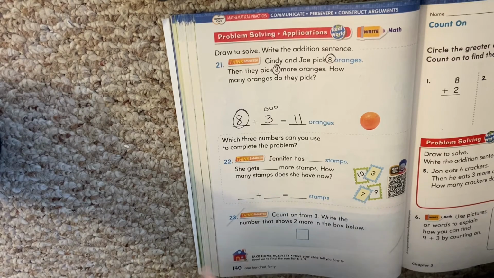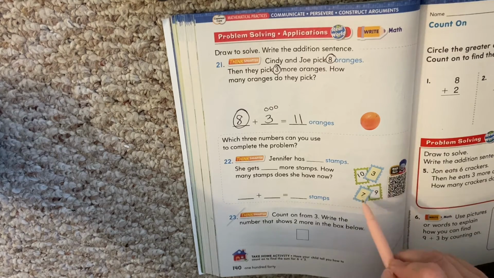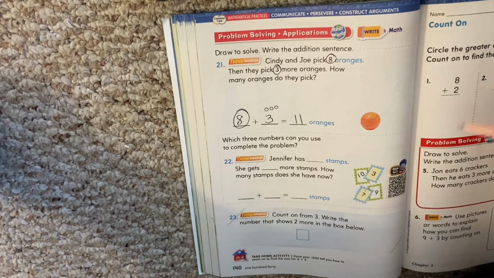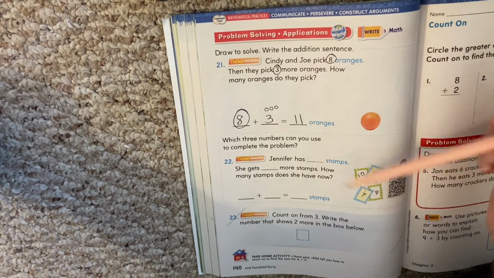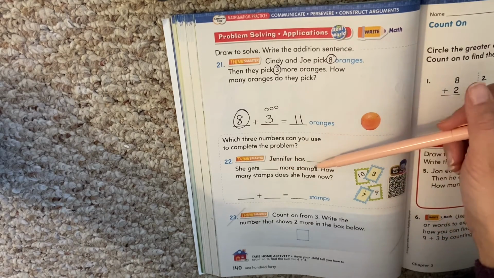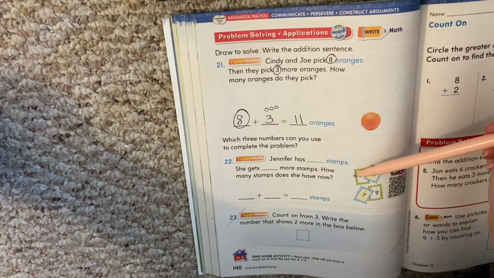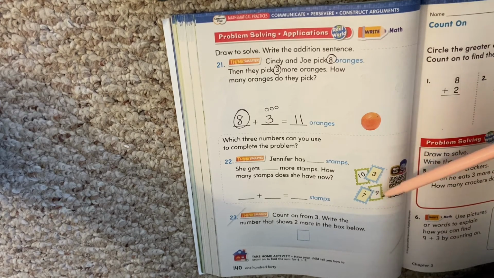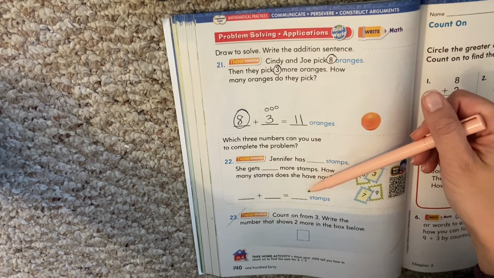All right. We are going to give this a try. This is a little tricky. Jennifer has blank stamps. She gets blank more stamps. How many stamps does she have now? So we need to use these numbers to help us. Okay, we're going to use these numbers to make a problem and have the answer.